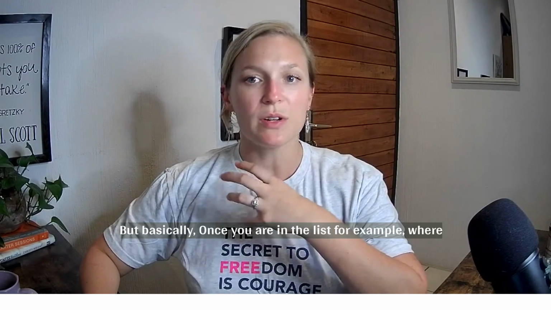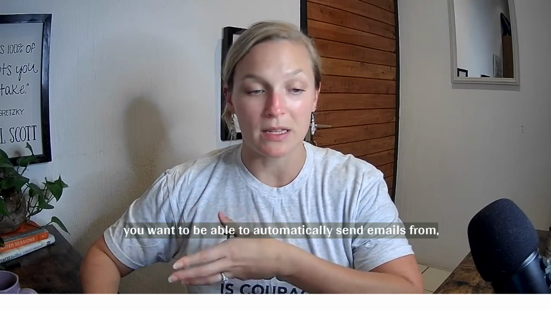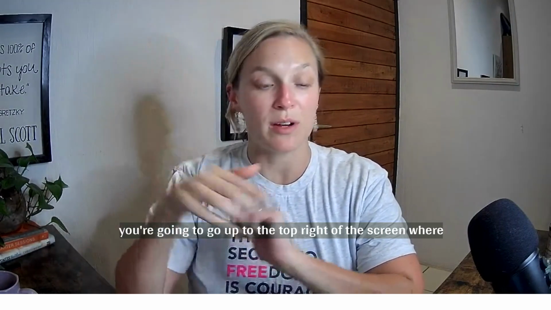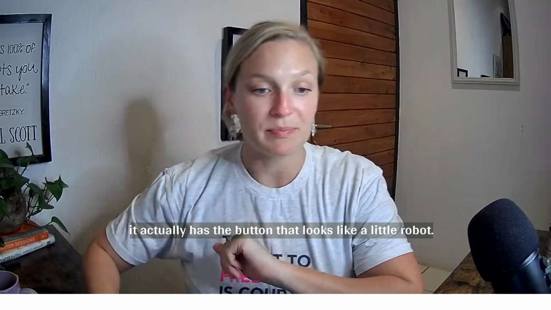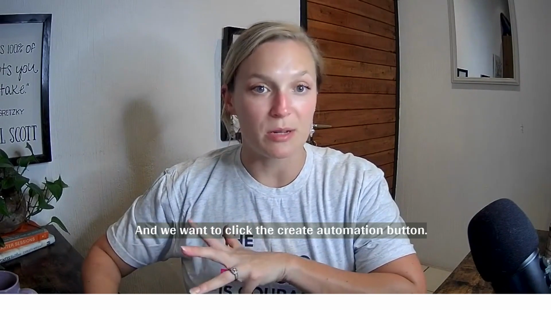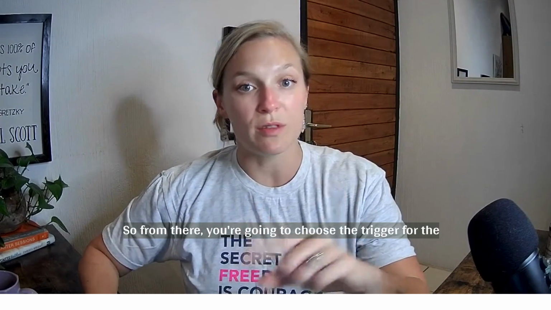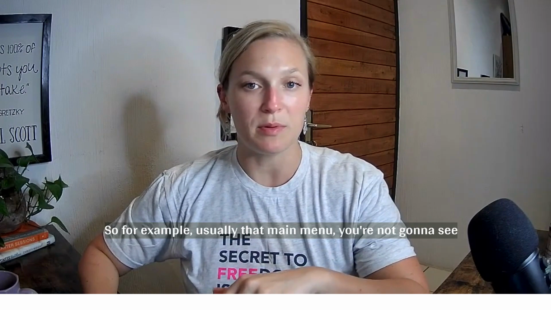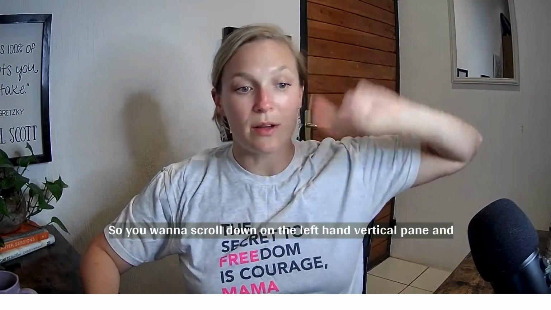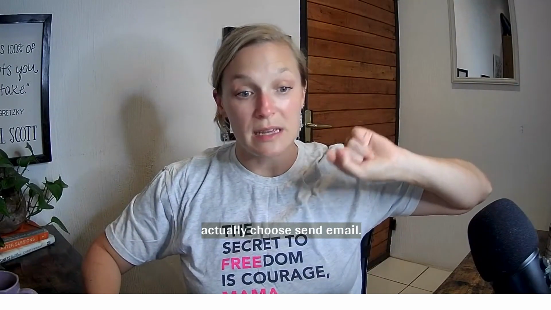But basically, once you are in the list, for example, where you want to be able to automatically send emails from, you're going to go up to the top right of the screen where it has the automate button. Looks like a little robot. And we want to click the create automation button. So from there, you're going to choose the trigger for the automation. Usually on that main menu, you're not going to see it, so you want to scroll down on the left-hand vertical pane and choose send email.